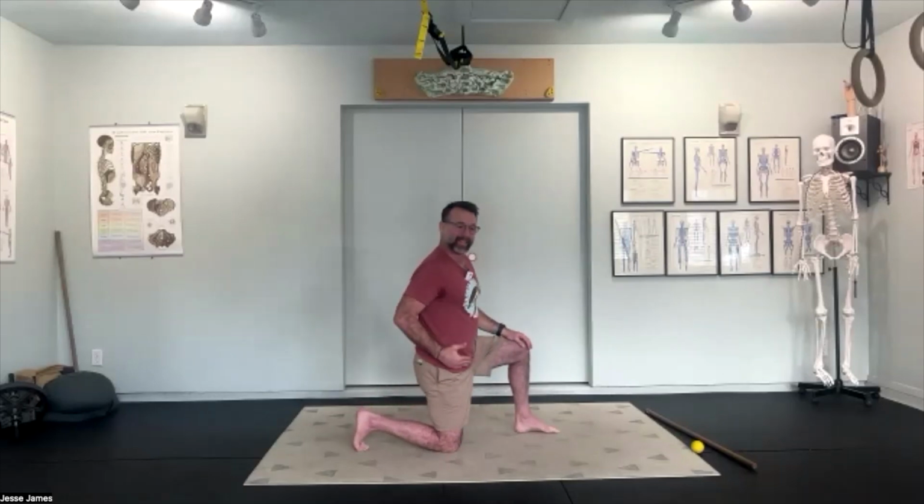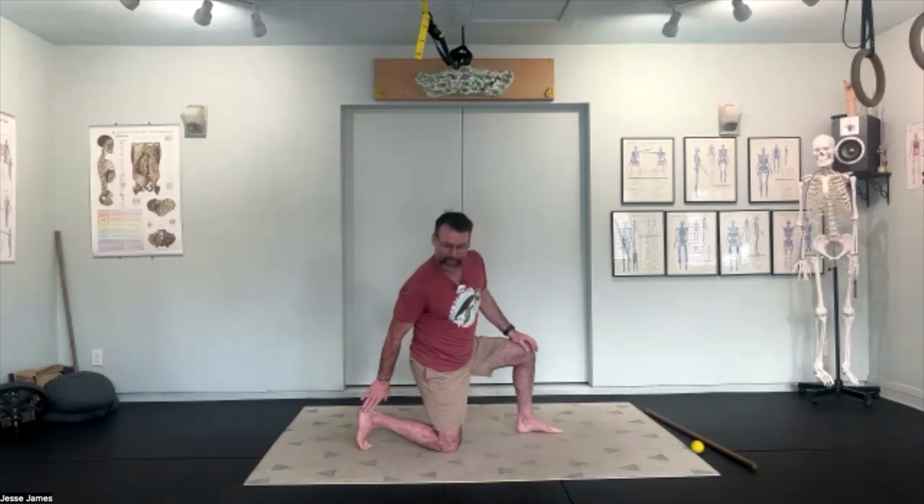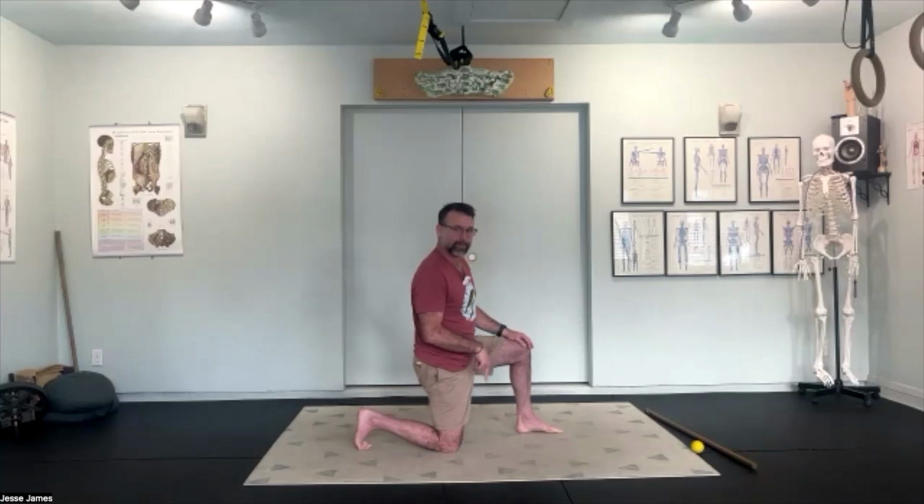And now I'm going to add in a lunge. So again, big toe is tucked in. I don't want to lose that big toe.